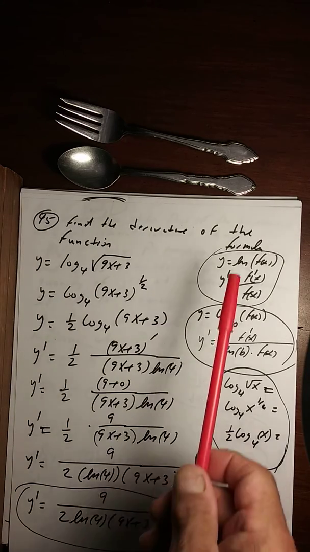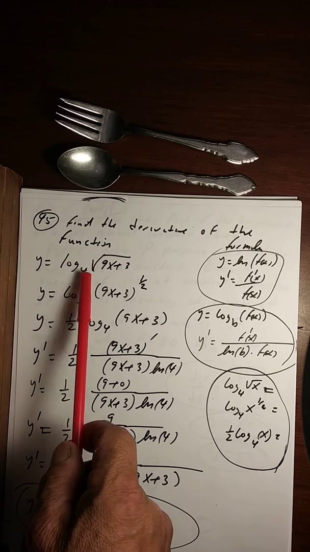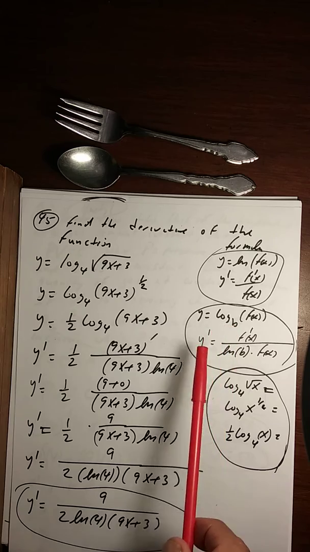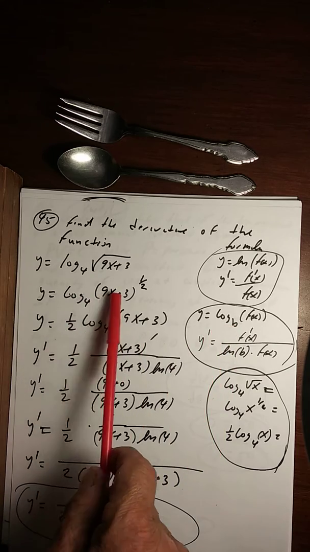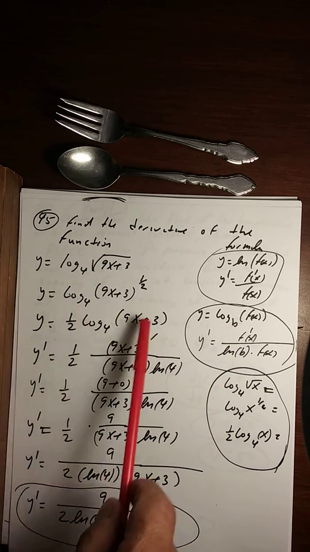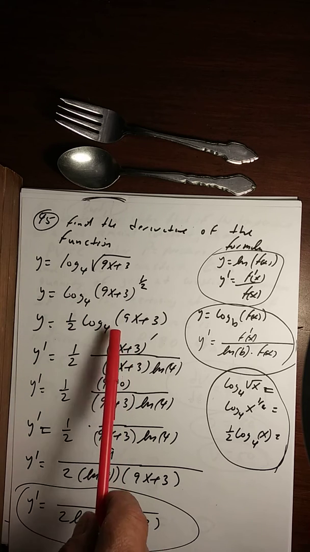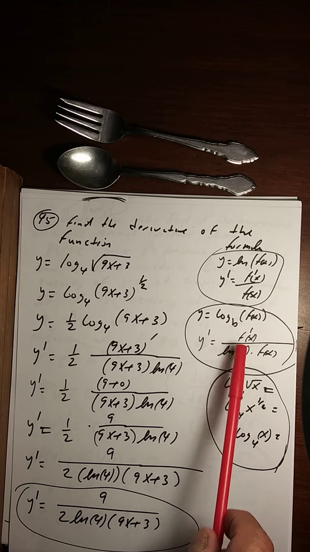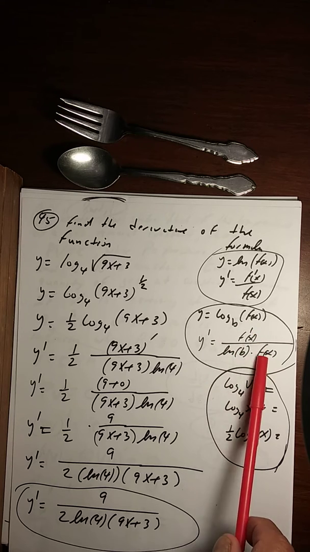Find the derivative of the function. You have log base 4 of that. Well, just use this formula right here. First, let's rewrite it. This is to the half power, and the half power goes in front, by college algebra rules. Now the derivative of log base b, whatever that is, is going to be ln of b, f prime over f.